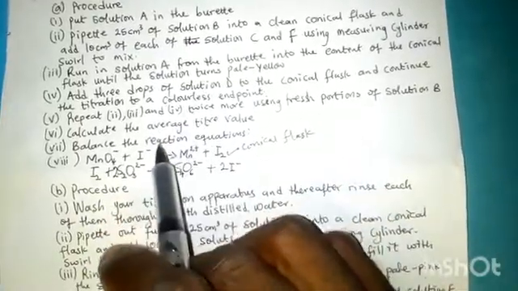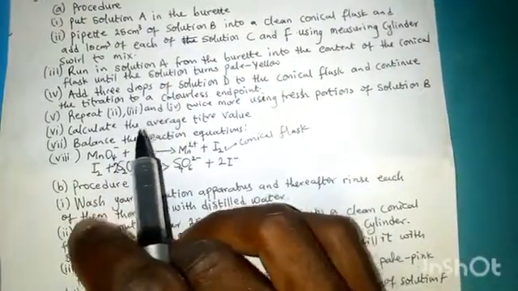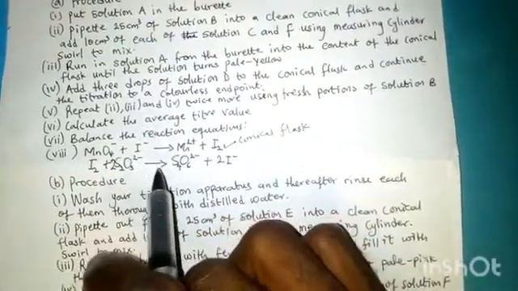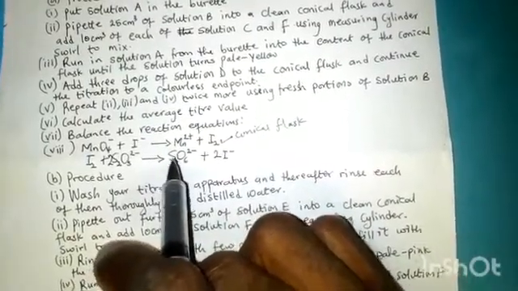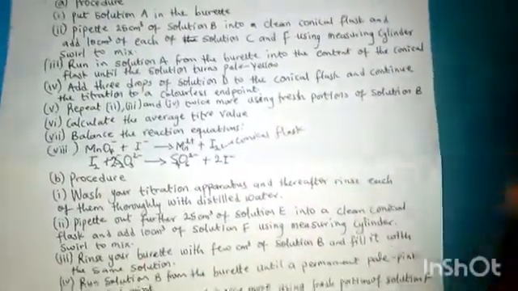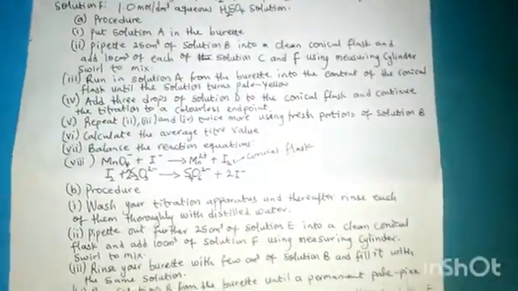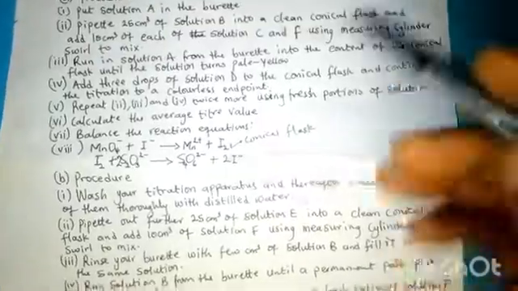We are told to repeat the procedure two more times using new portions of those solutions and calculate our average titer. This experiment has been done, but I cannot show you in this video. I'll show you my table. That is the first titration, procedure A. Now let's go to procedure B.